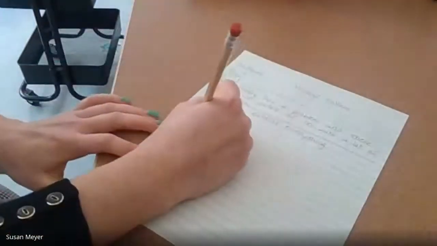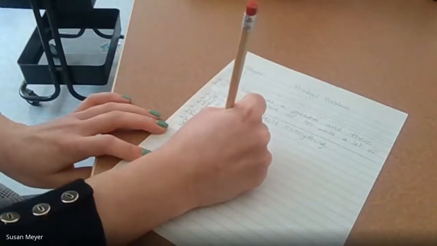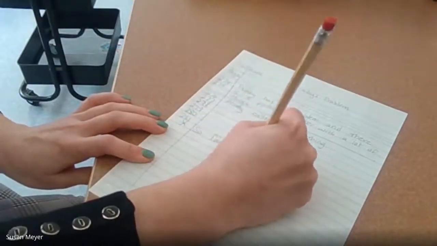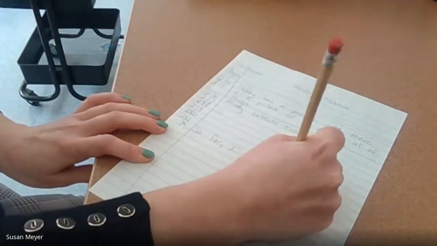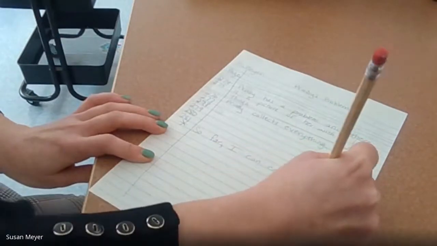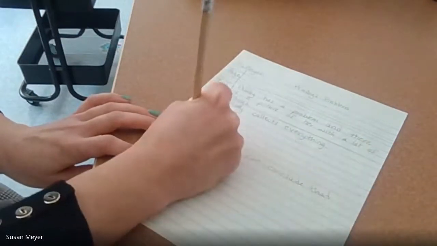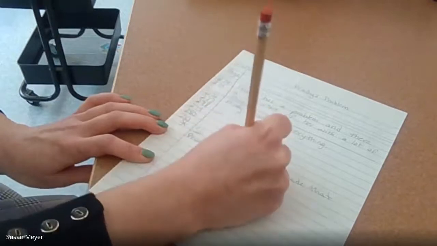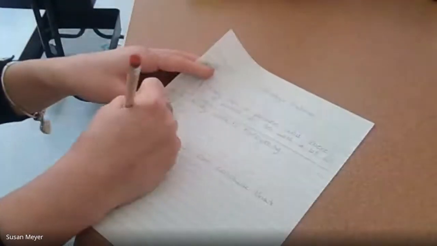So we could write, so far, I can conclude that Prudy blank. And you would fill it in. Okay? And then you would just continue to annotate the next page after that.